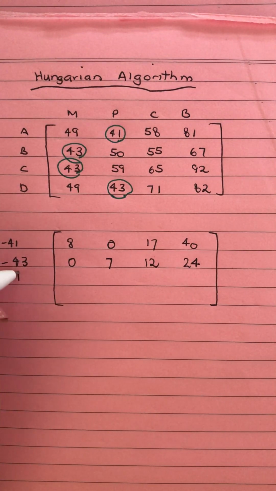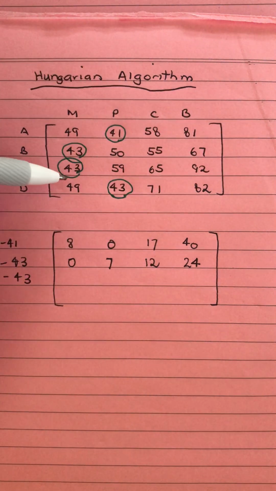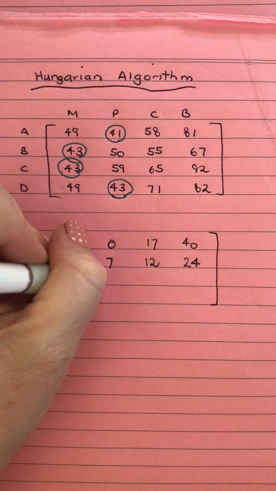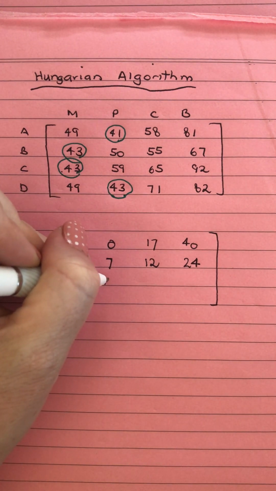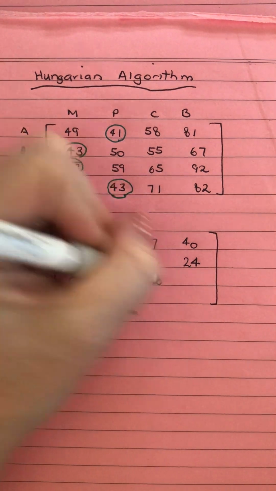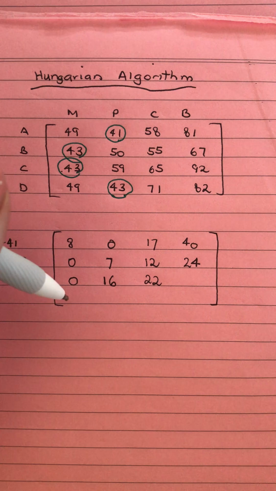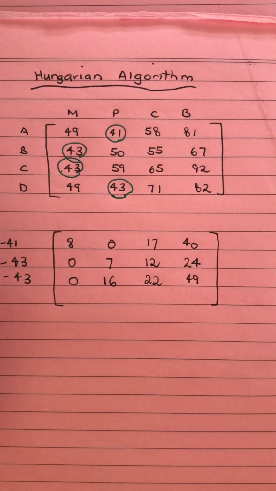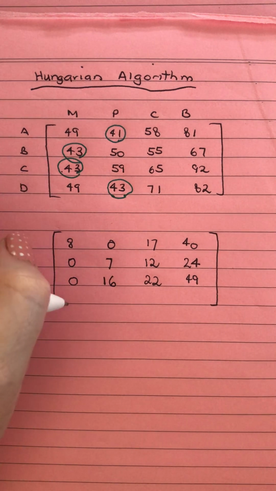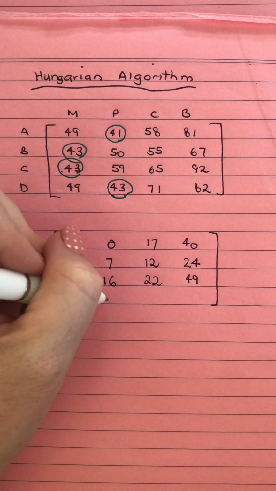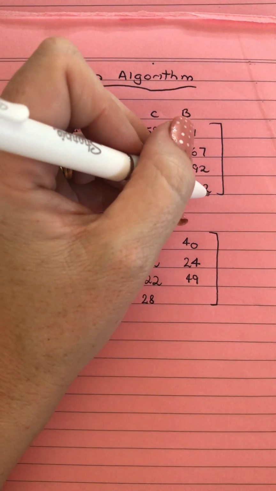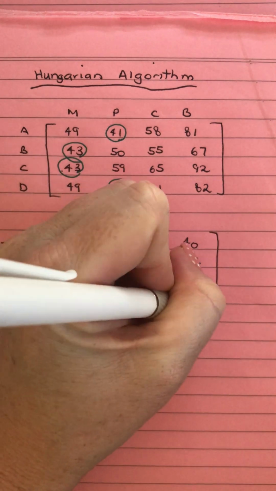Then I'm going to take 43 from each of the numbers in the third row. So 43 take 43 is 0. 59 take 43 is going to be 16. 65 take 43 is going to be 22. And 92 take 43 is going to give me 49. Then on my last row, I'm taking 43 again. So 49 take 43 is 6. 43 take 43 is 0. 71 take 43 is 28. And 82 take 43 is 39.